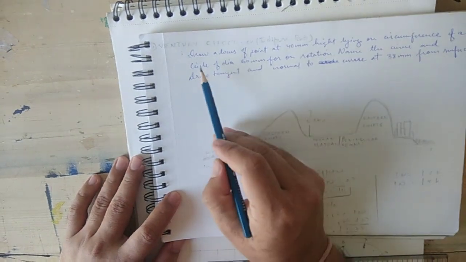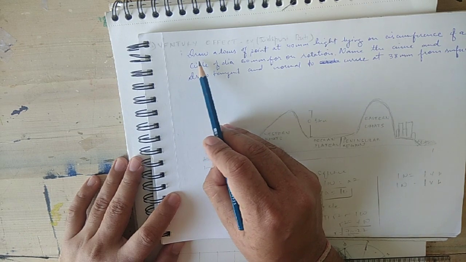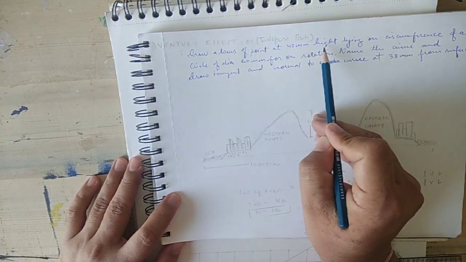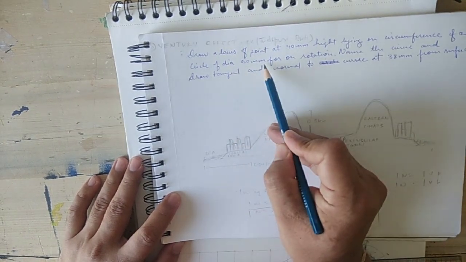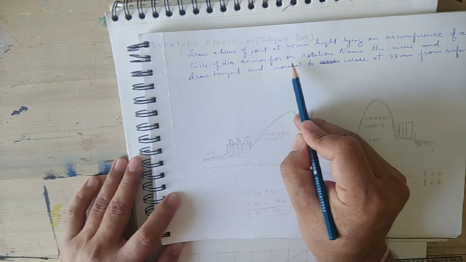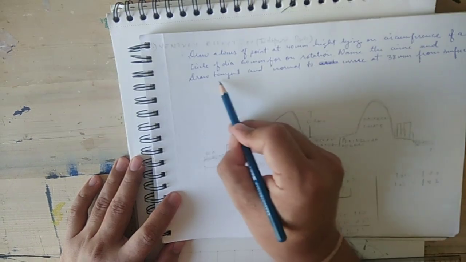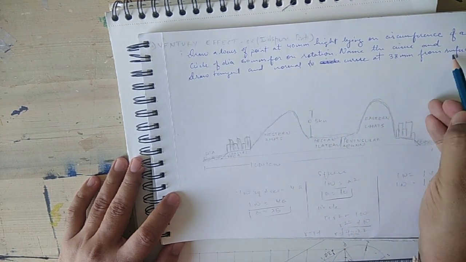Hello students, today we will discuss a practice problem of cycloid. Draw a locus of a point at 40 mm height lying on circumference of a circle of diameter 60 mm for one rotation. Name the curve and draw tangent and normal to curve at 38 mm from the surface.